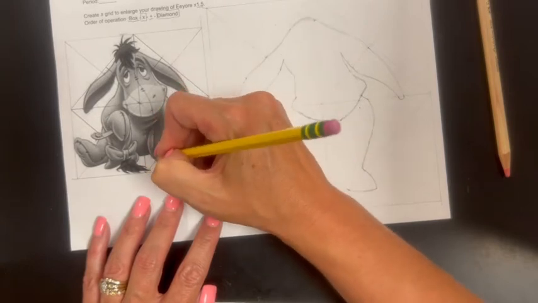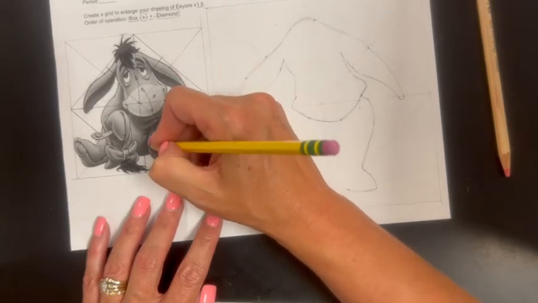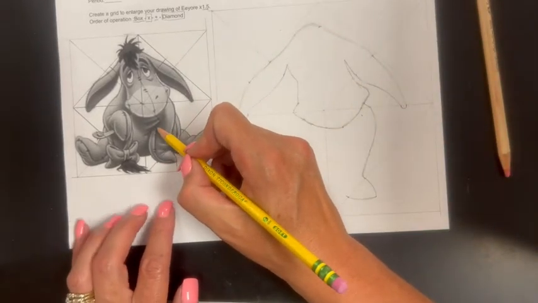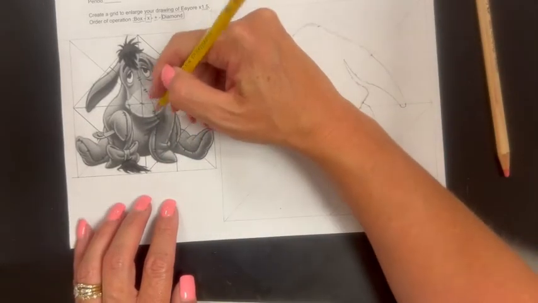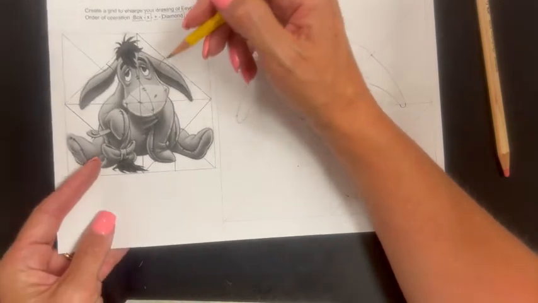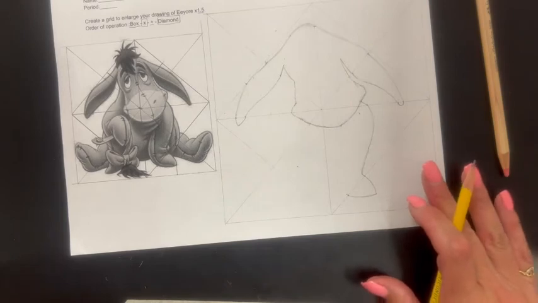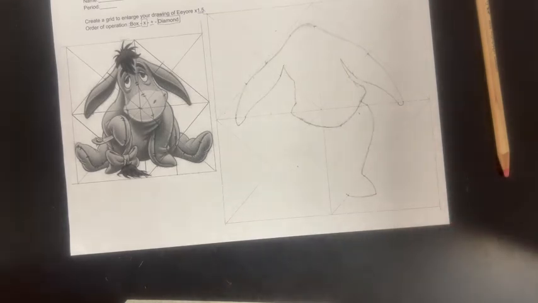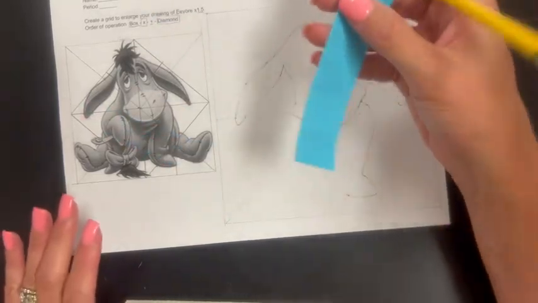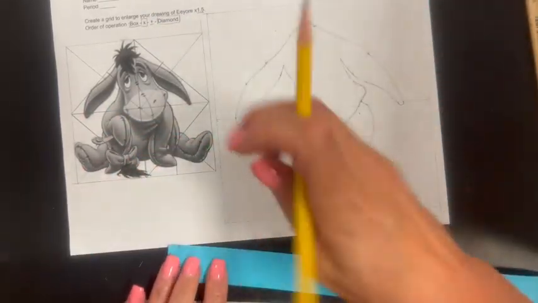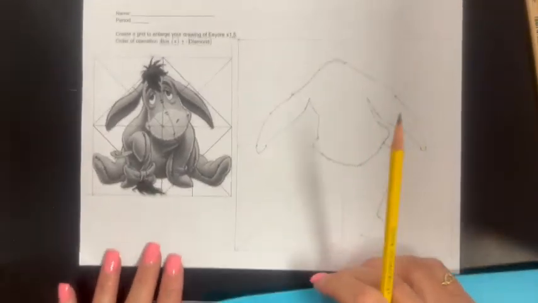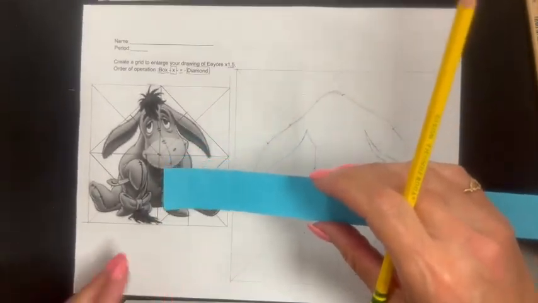I probably want this line. So that we need to figure out that one. And there's a line right here. It's really dark, so this one will be a little harder for you guys to see on the camera. Uh-oh, I dropped my blue paper on the floor. Okay, I got it. So I'm gonna erase out my line here.